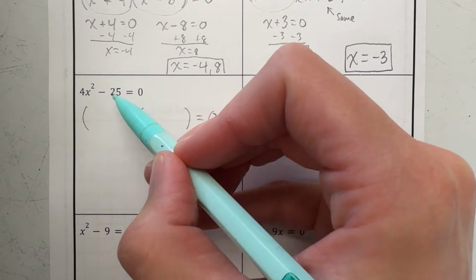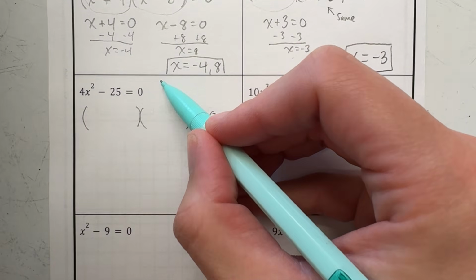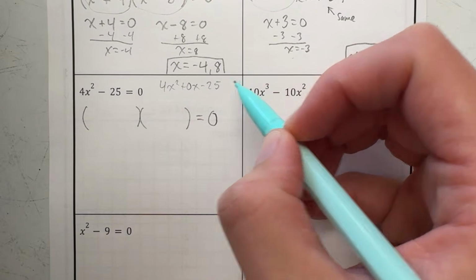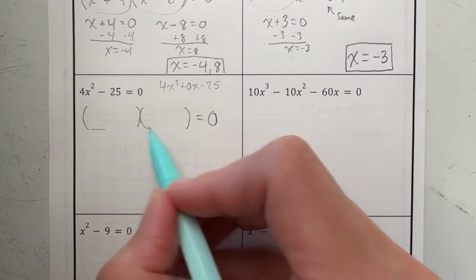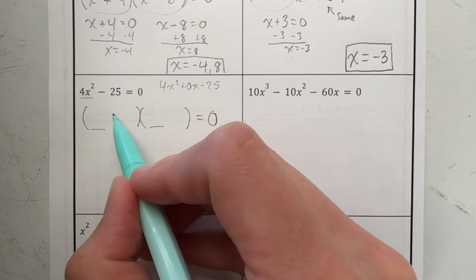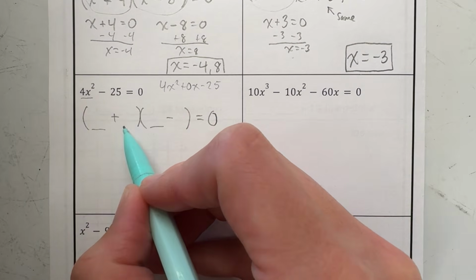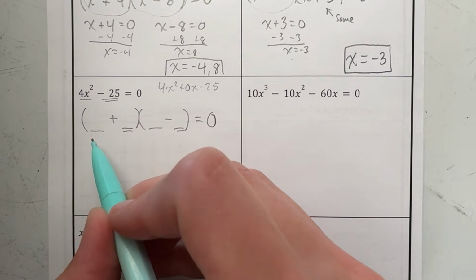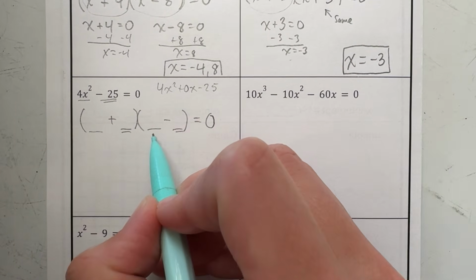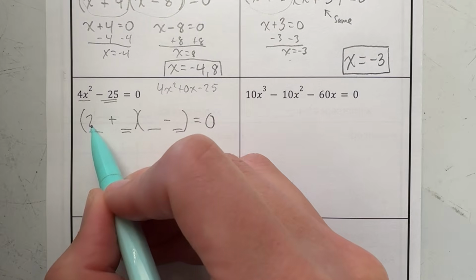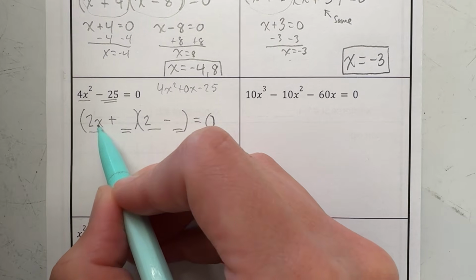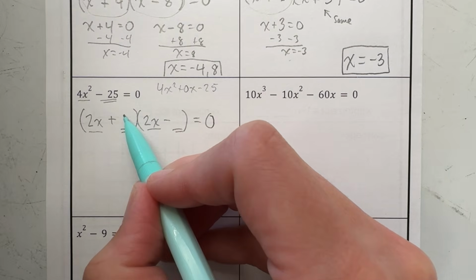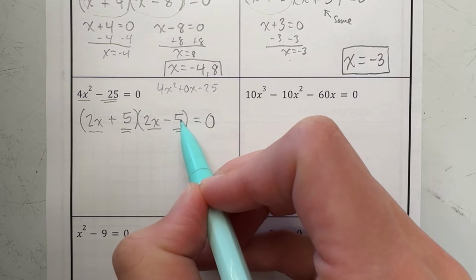It's something squared minus something squared. Okay, we could also think of it like this. But remember that in this situation, these two are going to be the same, and they're going to multiply to this. There's going to be a plus here, a minus here, and these two are going to be the same, and they're going to multiply to this. Okay, so what's this? What times itself equals 4x squared? Well, 2 times 2 is 4, and 2x times 2x is 4x squared. And then for 25, what times itself equals 25? That would be 5 and 5.